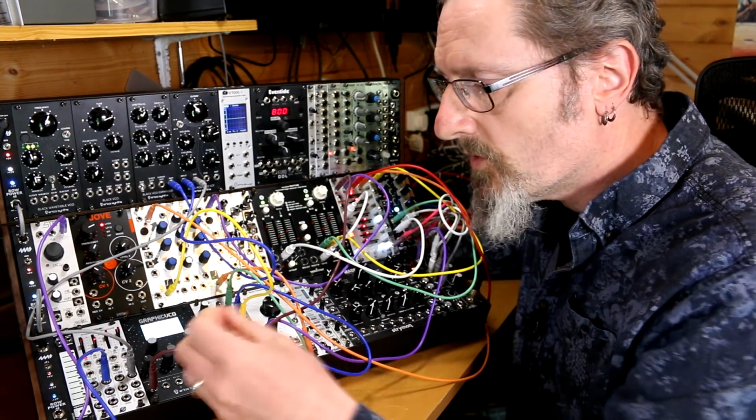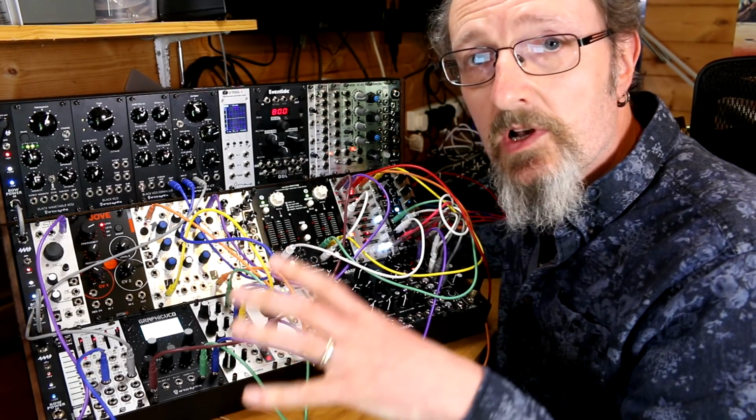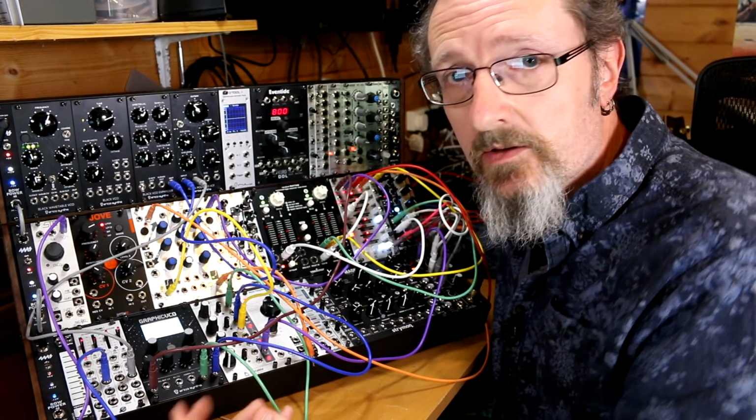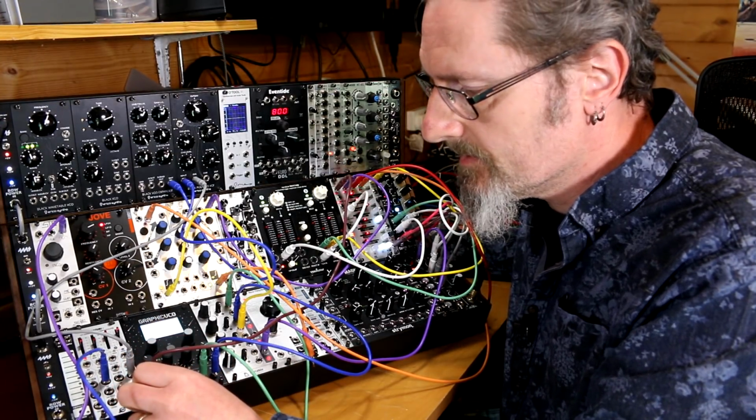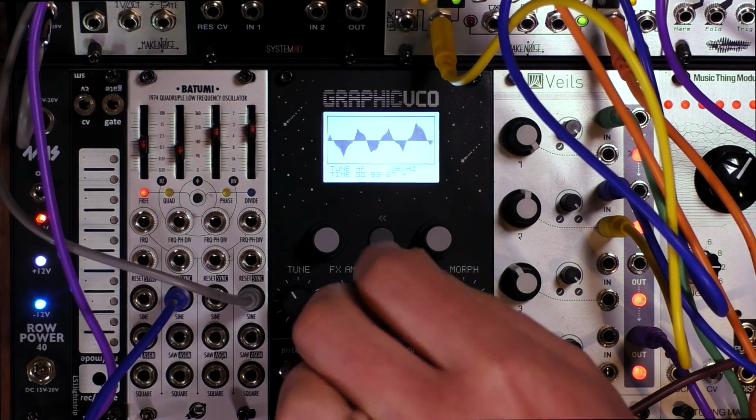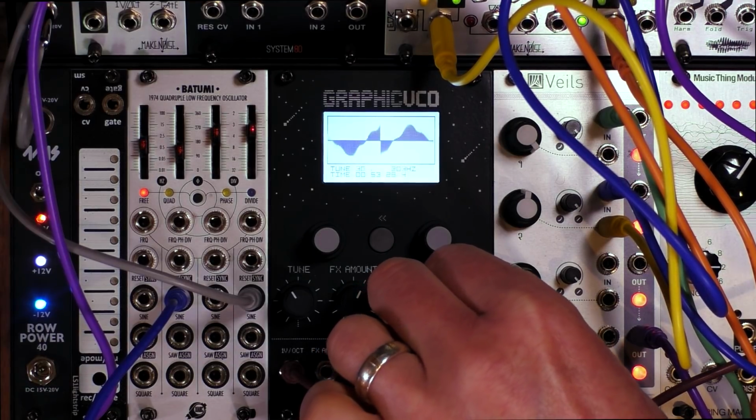So currently I'm not morphing between waveforms, this is purely the wave folder folding the waves. I can then choose a different waveform with the morph knob.